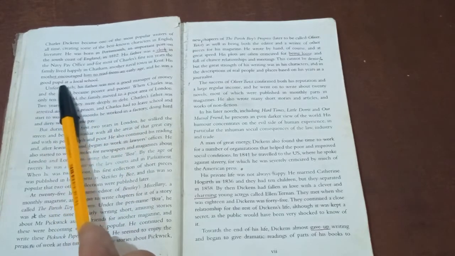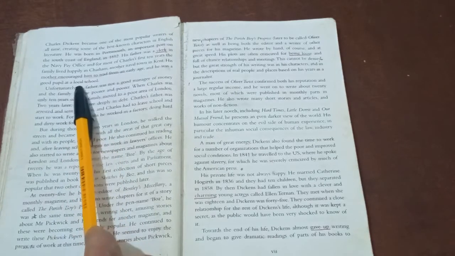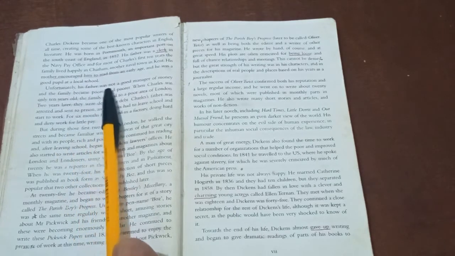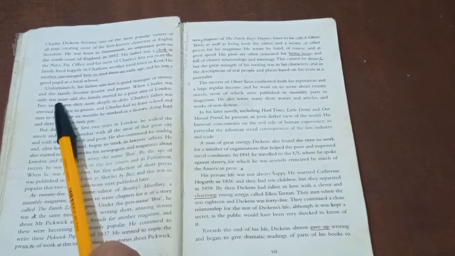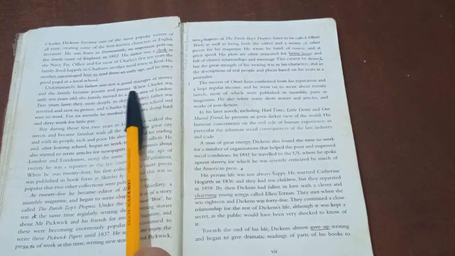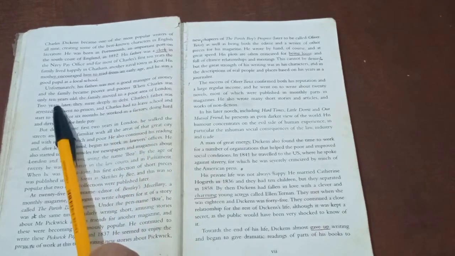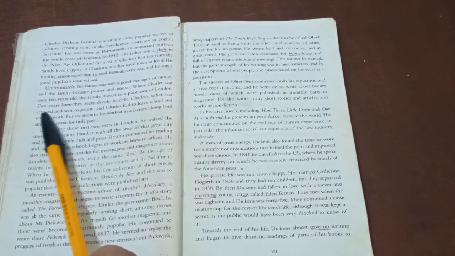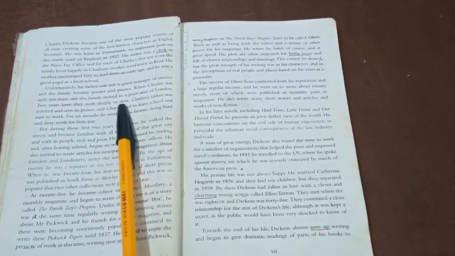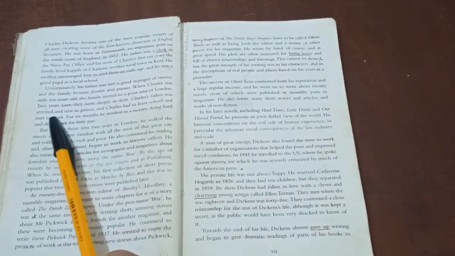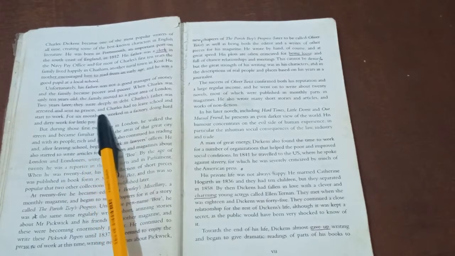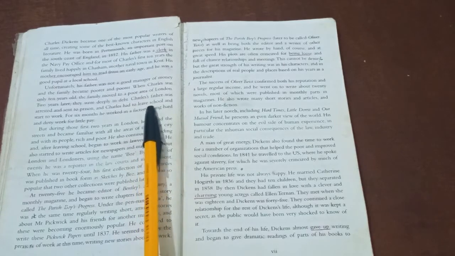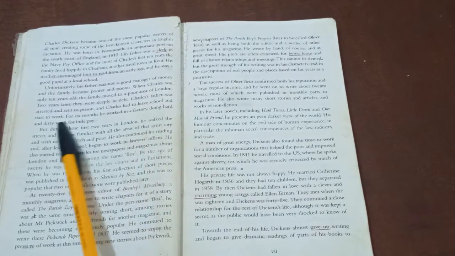It means he was a good student at a local school. Unfortunately, his father was not a good manager of money, and the family became poorer and poorer. When Charles was only 10 years old, the family moved to a poor area of London. 2 years later, they were deeply in debt. Charles' father was arrested and sent to prison, and Charles had to leave school and start to work.